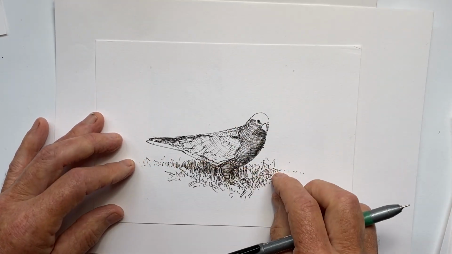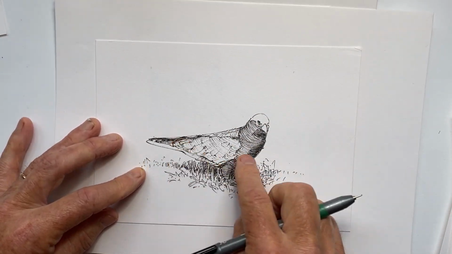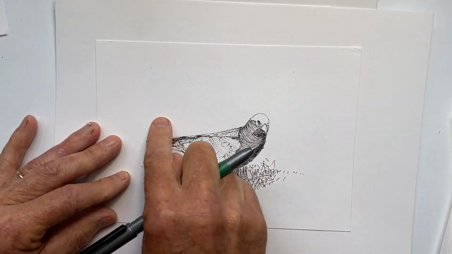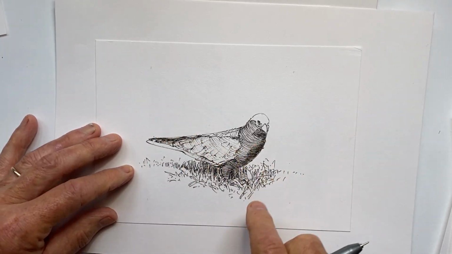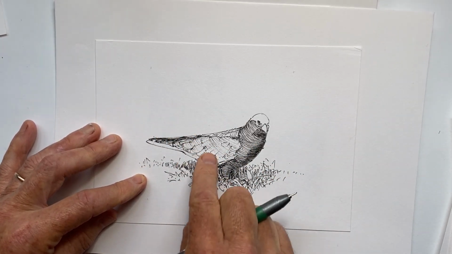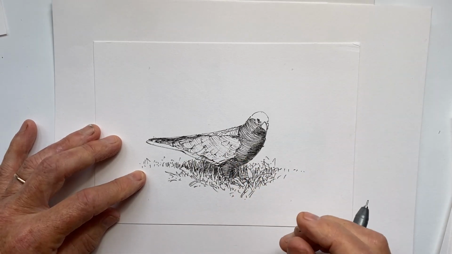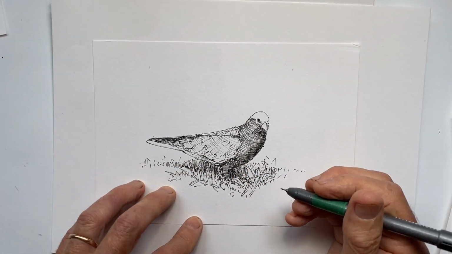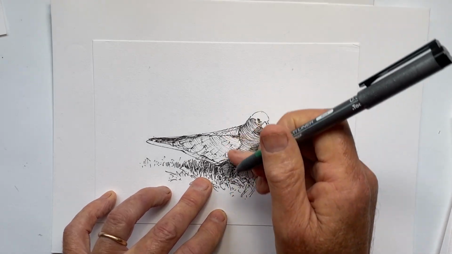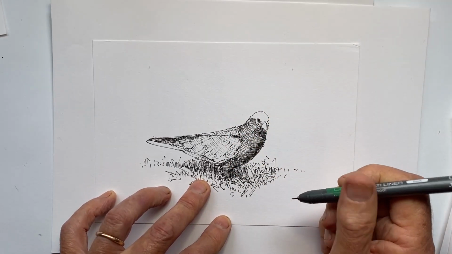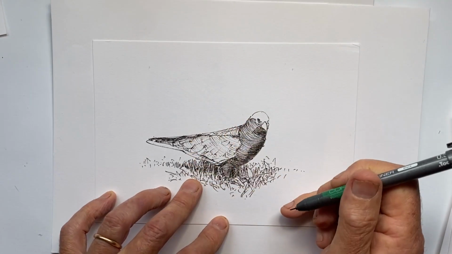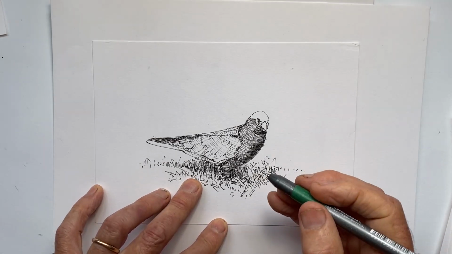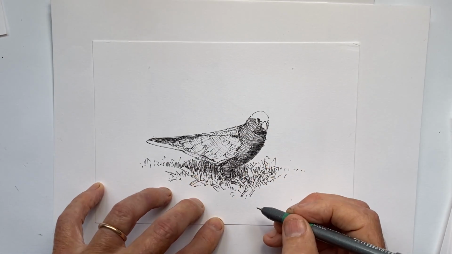And then we have the contrast between the hatching on the bird, which basically sweeps around in this direction, and the hatching I've used for the grass, which is very upright, which both emphasizes the form of the grass, but also visually provides a contrast between the grass and the bird of line direction, and therefore helps us not to lose the bird in the grass.